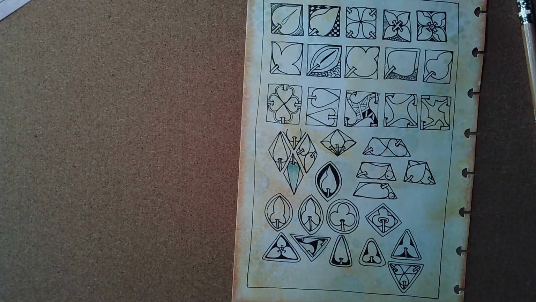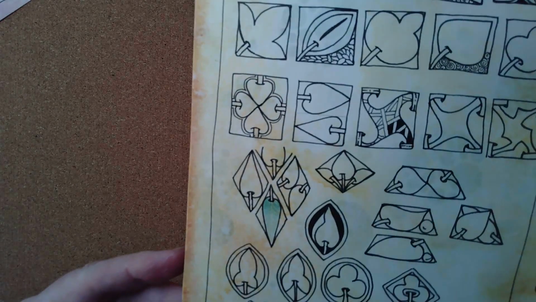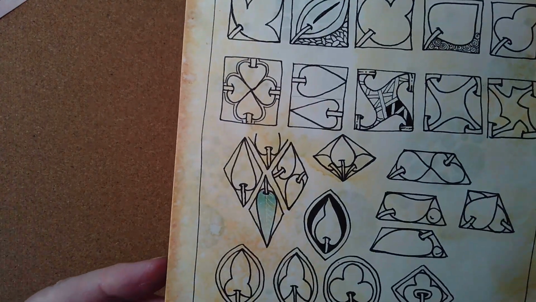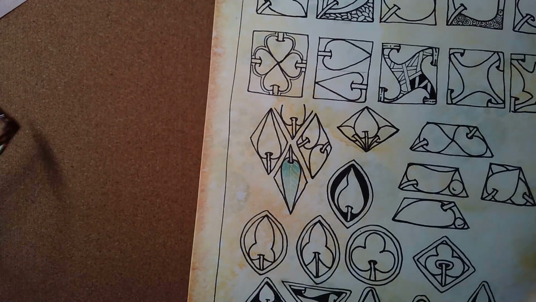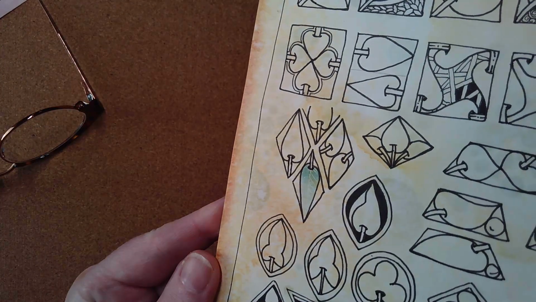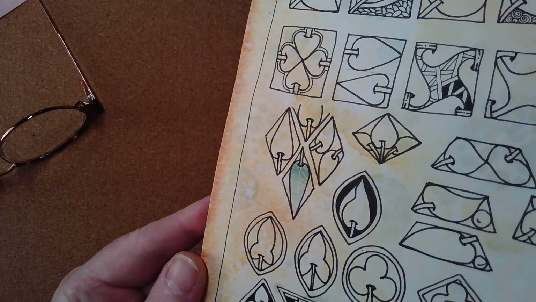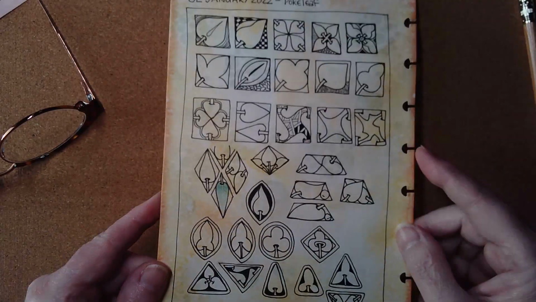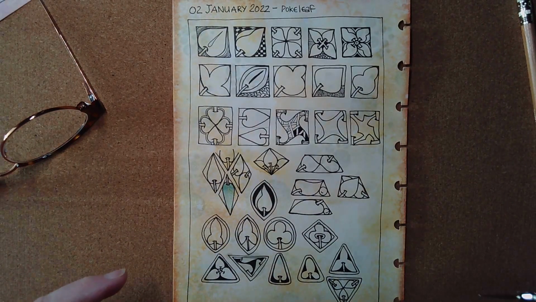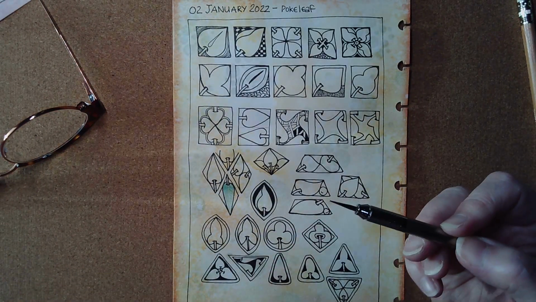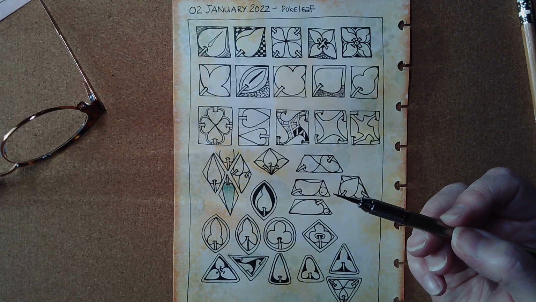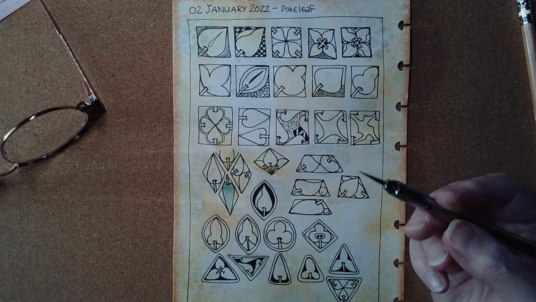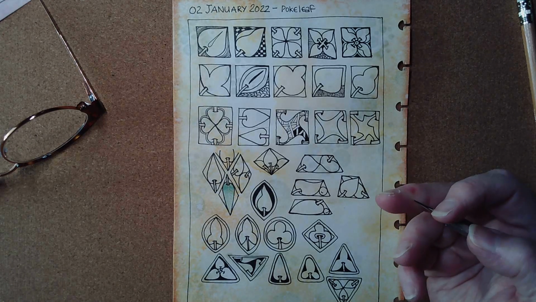So just that little bit of embossing has added some interest and texture to this particular leaf. And again, if you haven't got an embossing tool, you can use anything, a toothpick, a dried up ballpoint pen, anything that hasn't got ink or pencil or whatever in it that will just leave a mark.